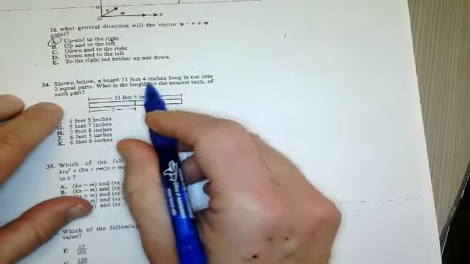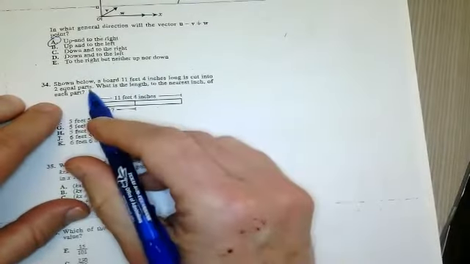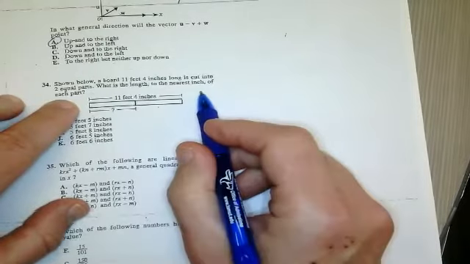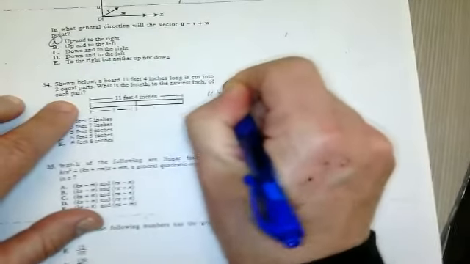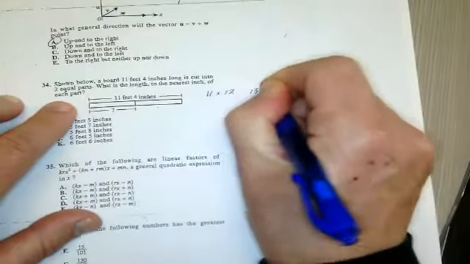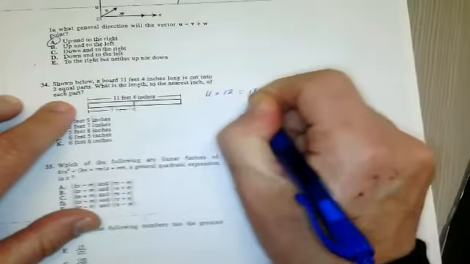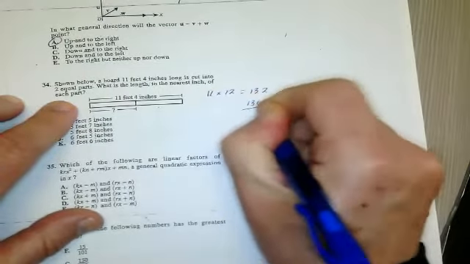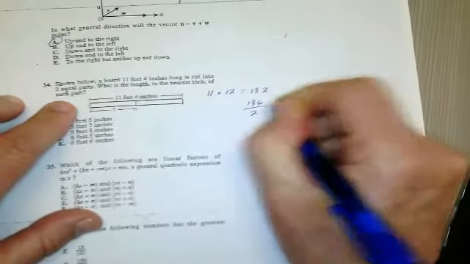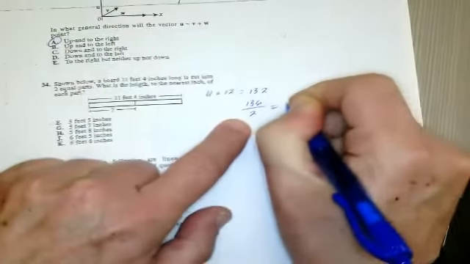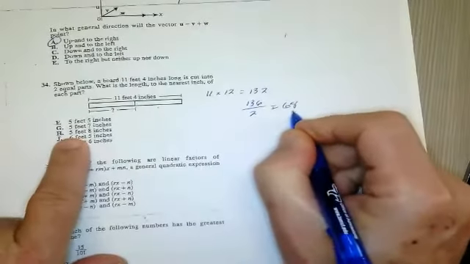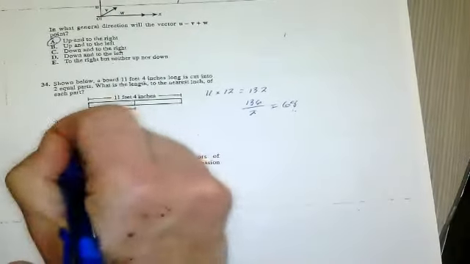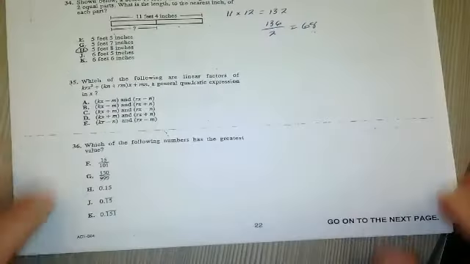Item number 34. We have a board that's 11 feet 4 inches long. We're going to cut it into 2 equal parts, and we want the length of each part. So I go 11 times 12, because there's 12 inches in a foot. That's 132 inches. Plus 4 makes 136 inches, divided by 2. Okay, that makes 68 inches. Well, 68 inches is 5 foot 8 inches. There's 12 inches in a foot. So the answer to number 34 is H. We're going on time here. All right.